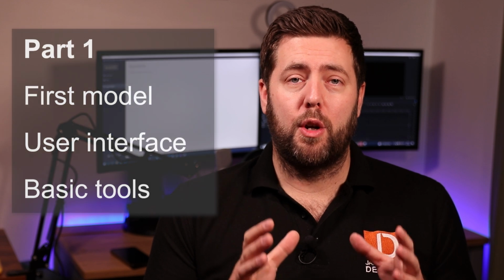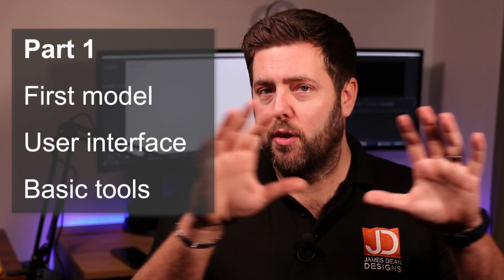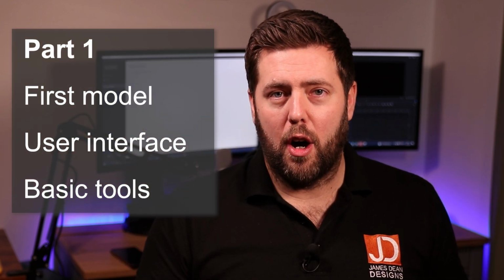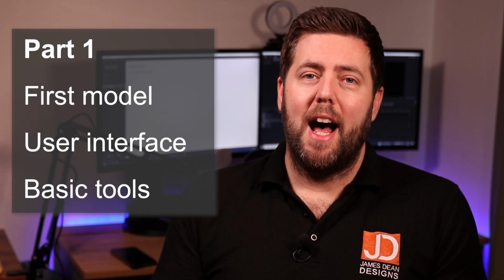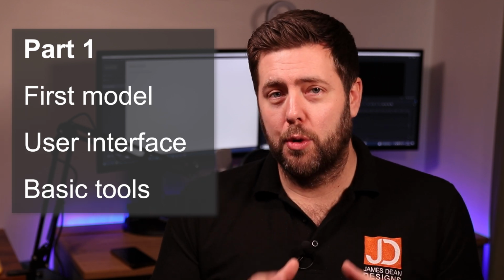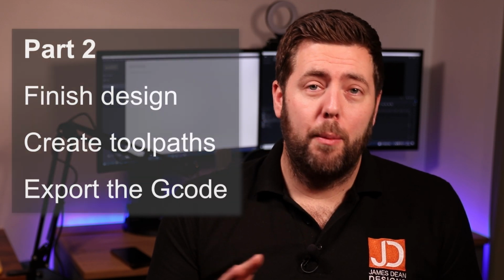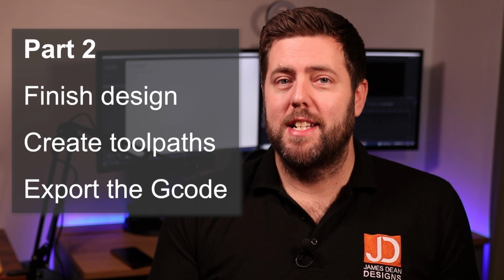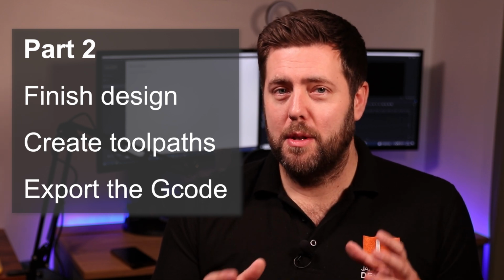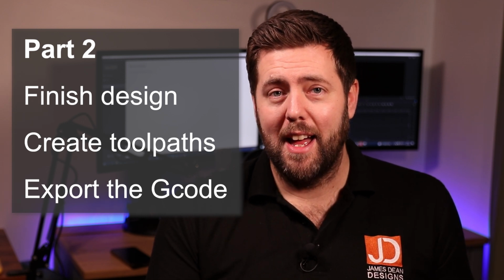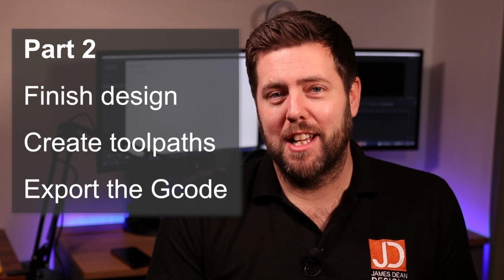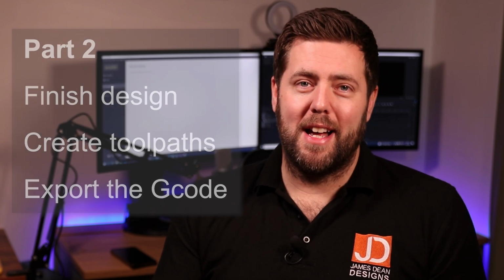In part one, we're going to create our first model. We're going to take a look at the user interface within Carveco and see where everything sits and start to work through some of the basic drawing tools in order to create our first job. In part two, we're going to finish that project off, see about generating toolpaths and using some of the tool features that are in there, and then ultimately get everything exported ready to run on our CNC machine.